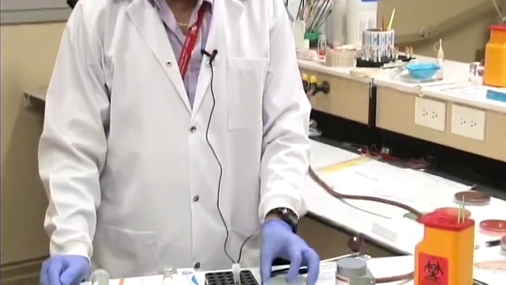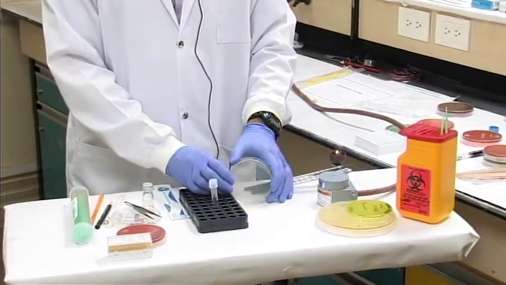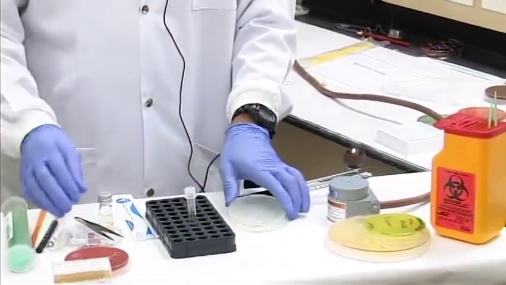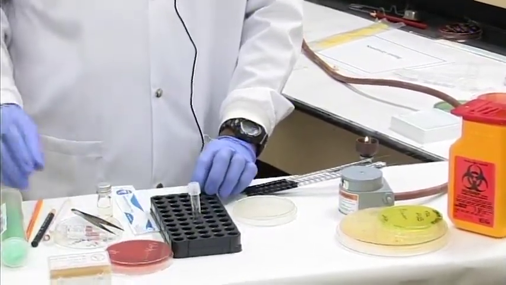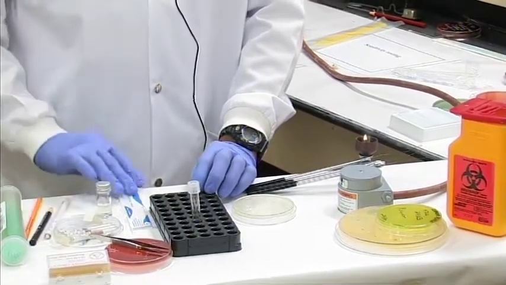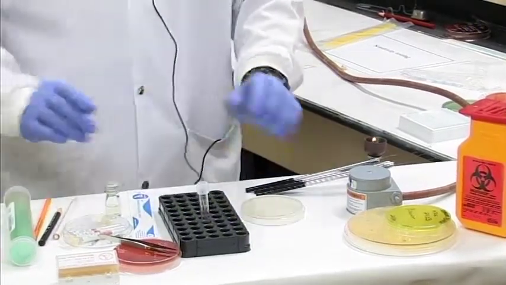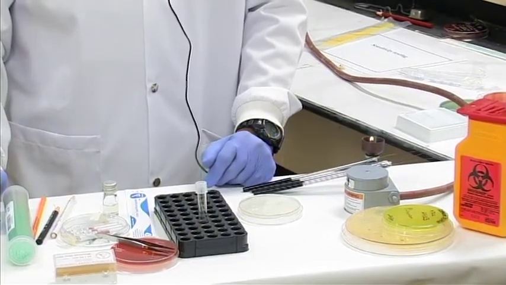So to perform a sensitivity testing, we will need an agar plate called a Mueller-Hinton plate. This Mueller-Hinton plate is a specialized agar used for AST testing or sensitivity testing. We'll need your pathogen, which will be on an agar plate. You'll need your antibiotic disc, which we have, a swab for inoculation, and we will now move on to how we actually perform the AST testing.